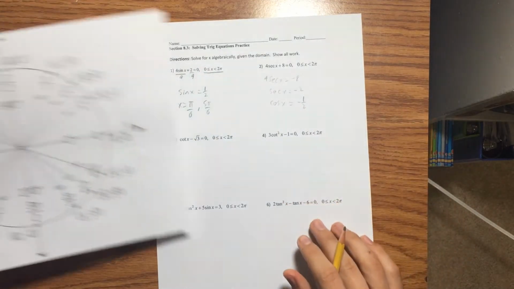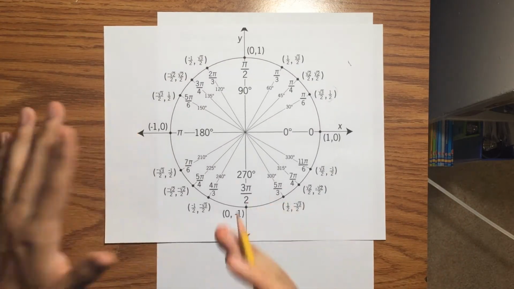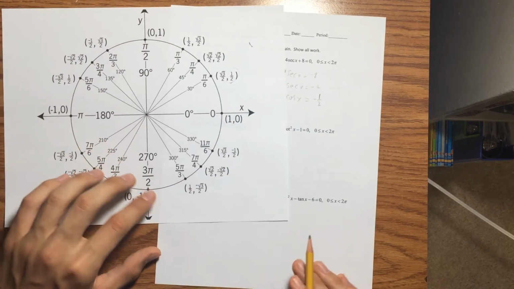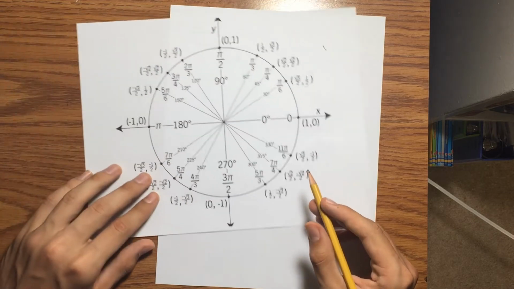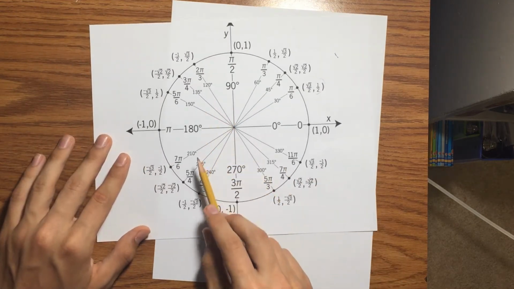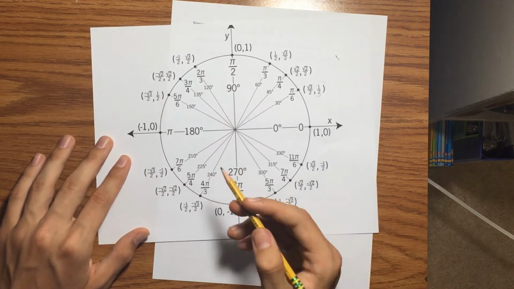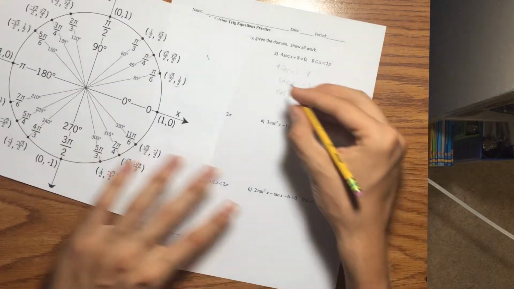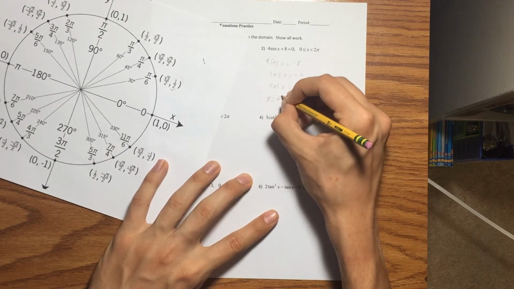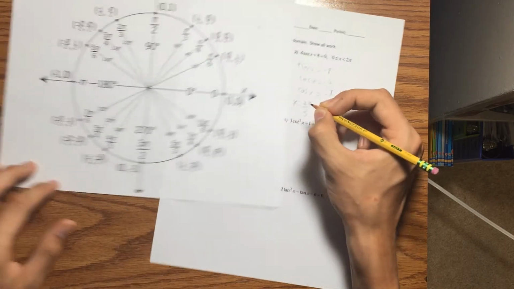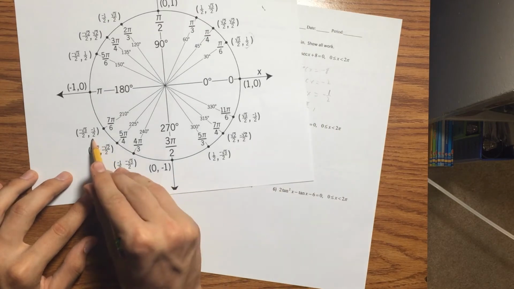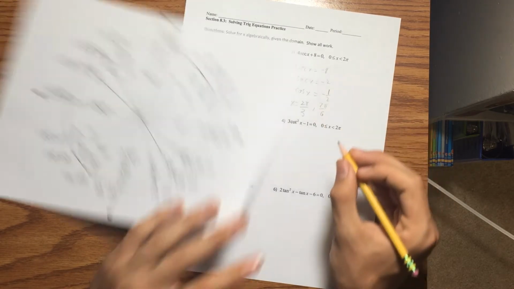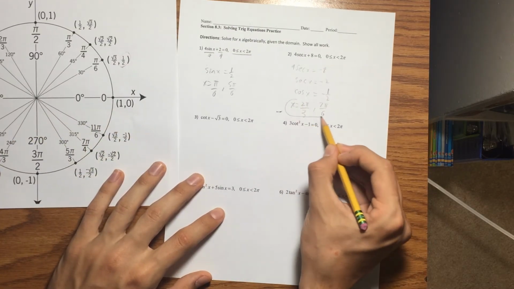Now let's go back to the unit circle. Where on this unit circle does cosine of x, or the x values, equal negative 1/2? Well, cosine is negative in the second and third quadrants. So we have negative 1/2 right here at 2 pi over 3 radians. So x equals 2 pi over 3. And we have another negative 1/2 right here at 7 pi over 6. So 7 pi over 6. These are the solutions to this problem.